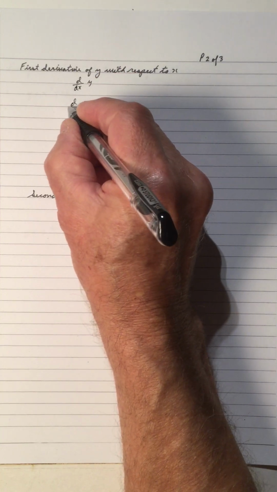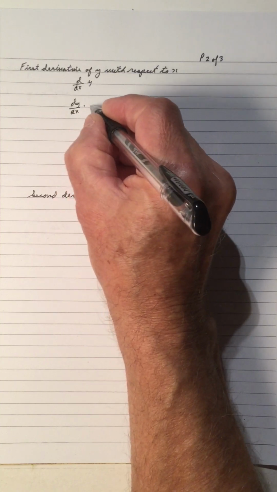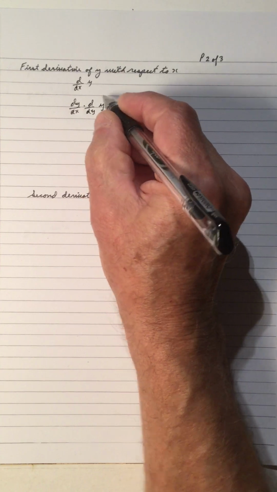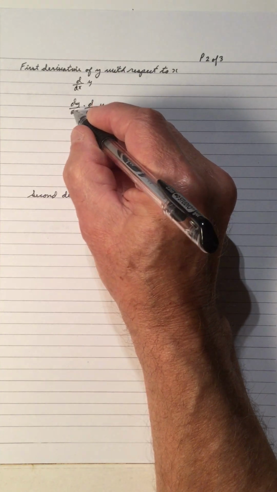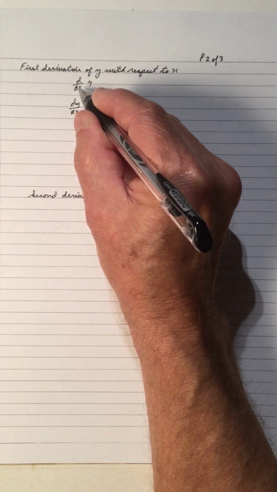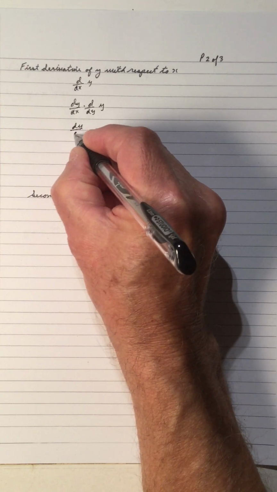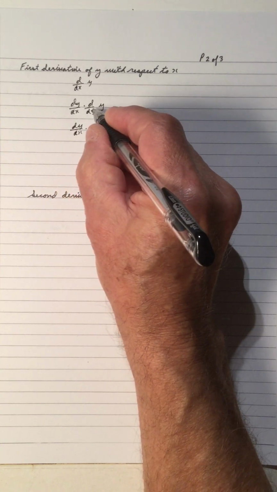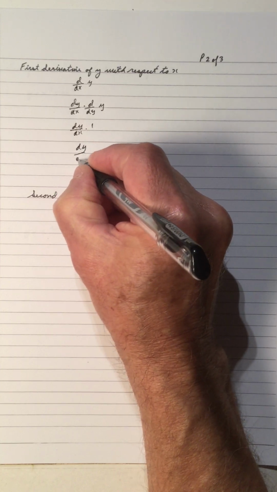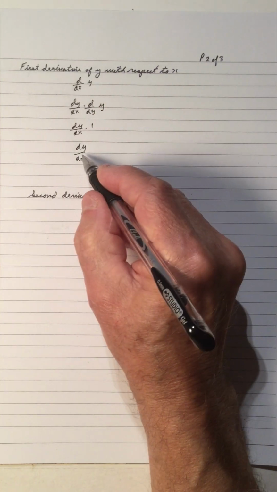So we can change dy/dx to d/dx of y, which we've seen done many times before. dy/dx times d/dy is the same as d over dx, and the derivative of y in terms of y is 1. So we got dy/dx. That's the first derivative.